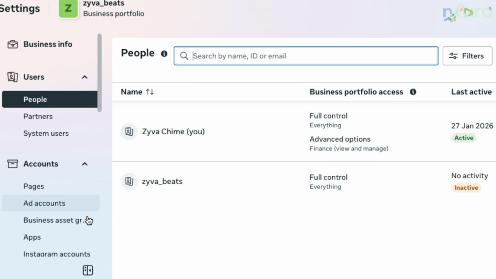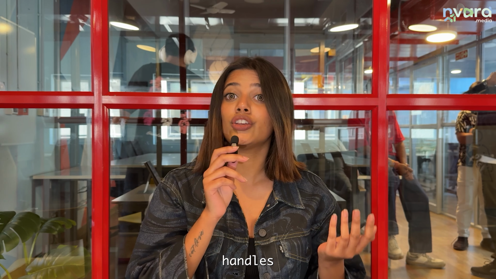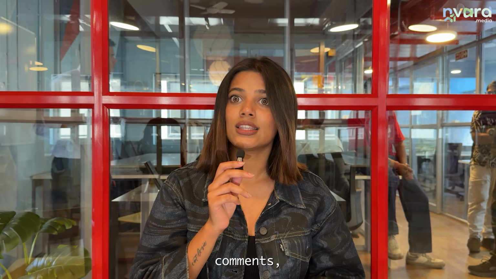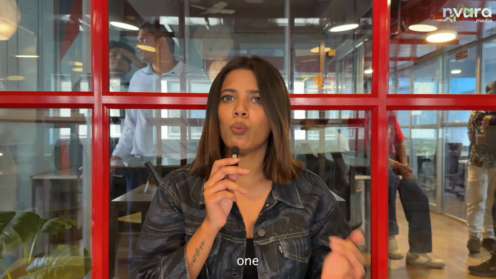Once inside the Business Suite, connect your Facebook page and Instagram account. This is essential because your ad will run through these profiles. Connecting your handles means you're ready to manage posts, comments, and ad campaigns all in one dashboard.